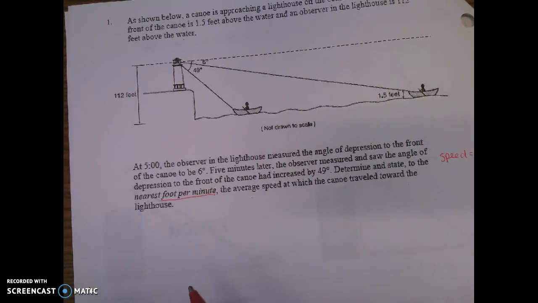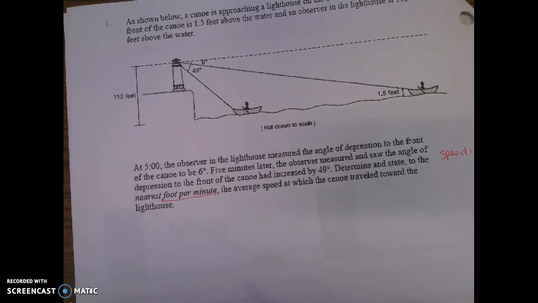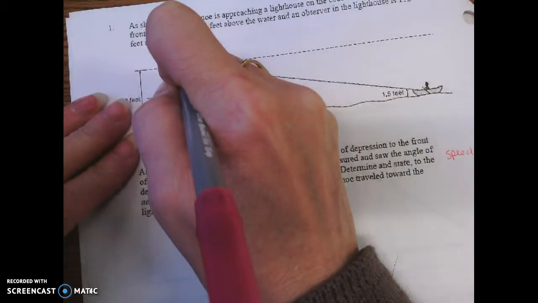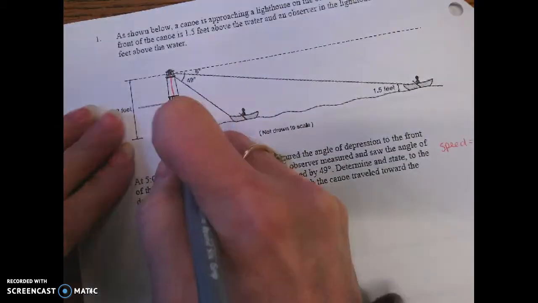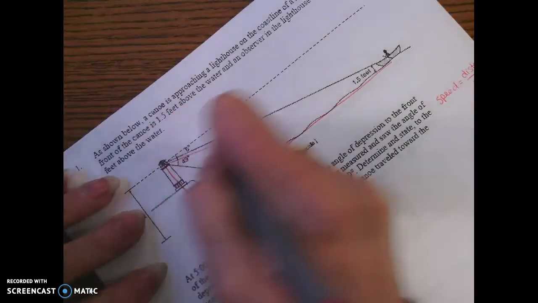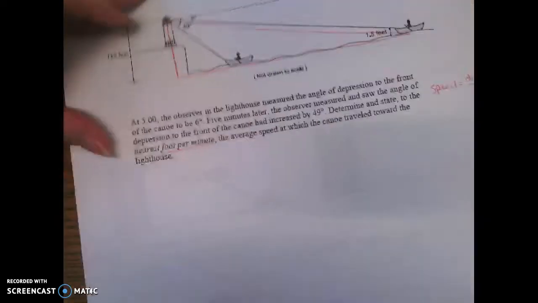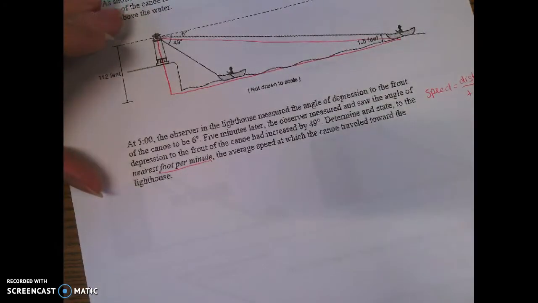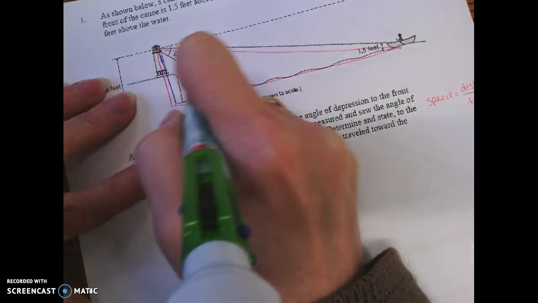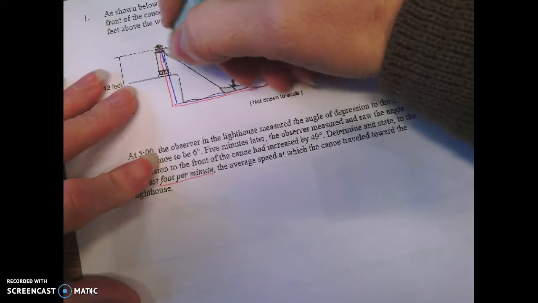So, I am looking at this picture and I see a big right triangle, which I'm going to do in red. And then also in the picture, there is a smaller right triangle, which I'm going to color in blue.